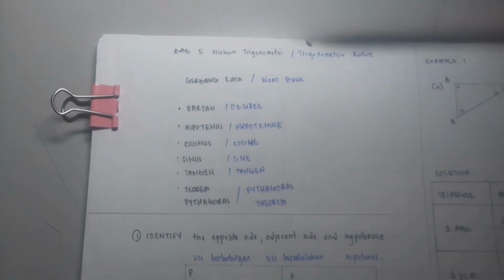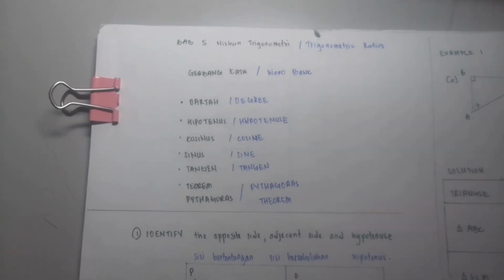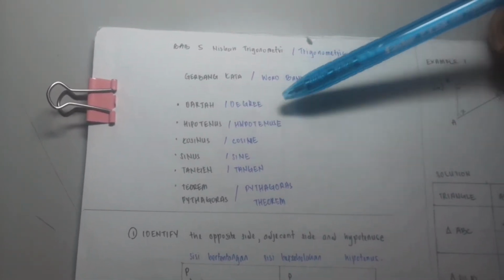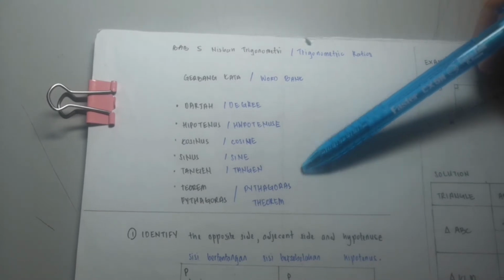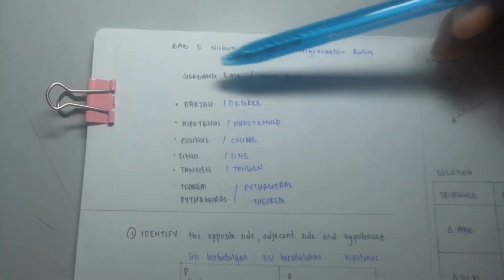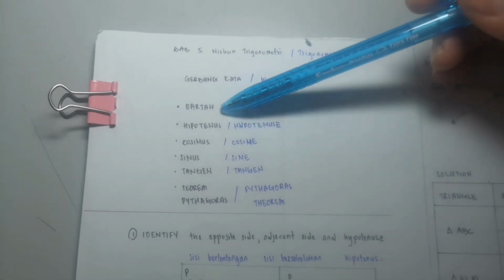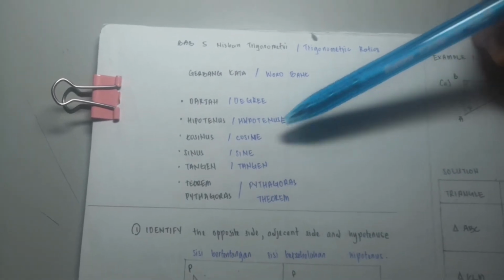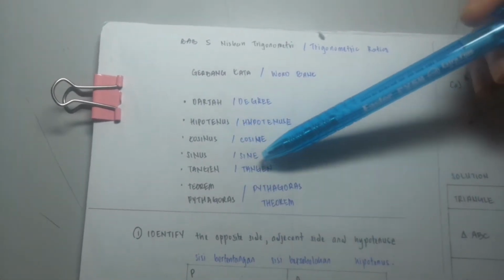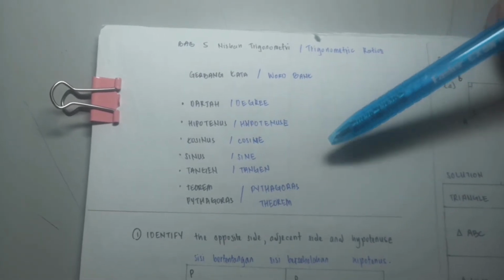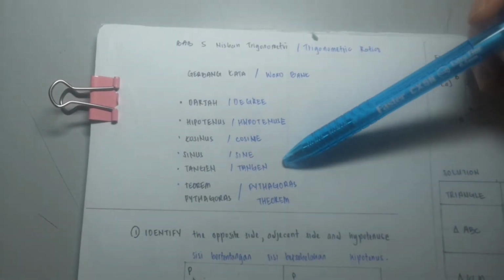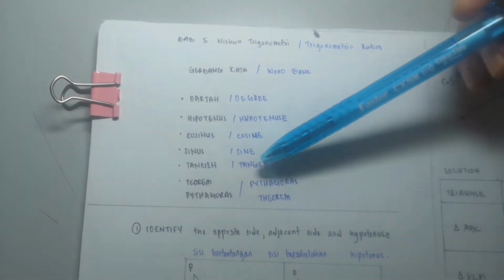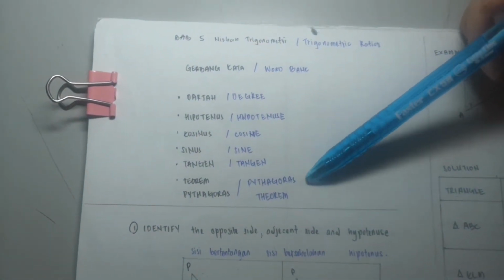Okay, first, we need to understand most of the words in BM and in English. So, we have a word bank. The blue one is in English and the black one is in BM. We have darjah as degree, hipotenus as hypotenuse, kosinus as cosine, which we mostly know as cos, sinus as sine, tangen as tangent, spelled the same way as tan, and teorem Pythagoras as Pythagoras theorem, in English, of course.